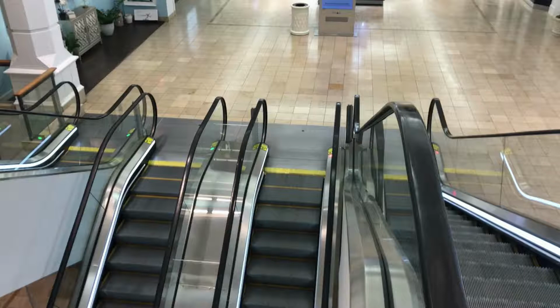It's not great, but it's passable. But I want you to think of the scenario where we have 100 people on the top floor, 100 people on the bottom floor, and then let's add in 200 people on the middle floor that are trying to go either up or down.